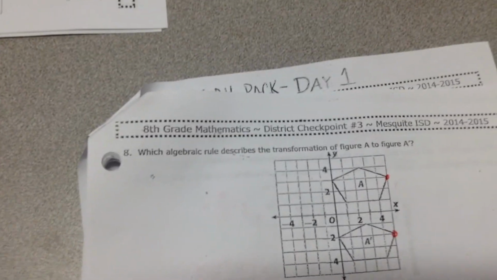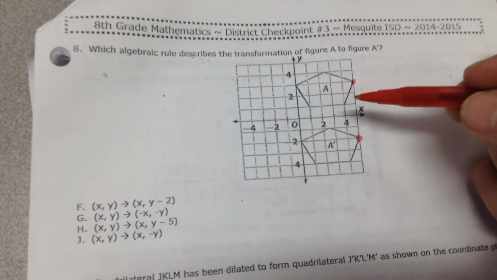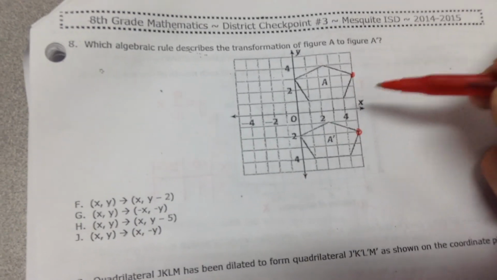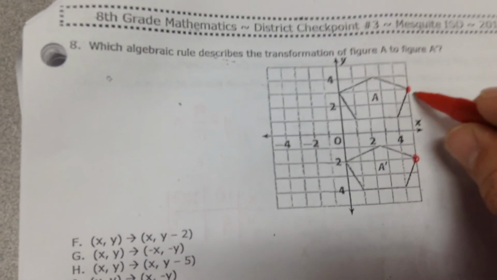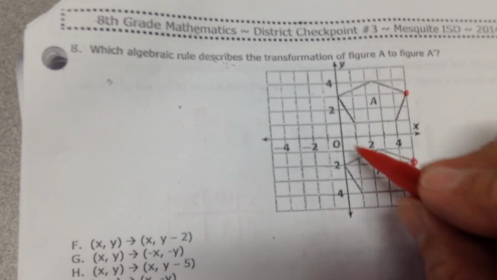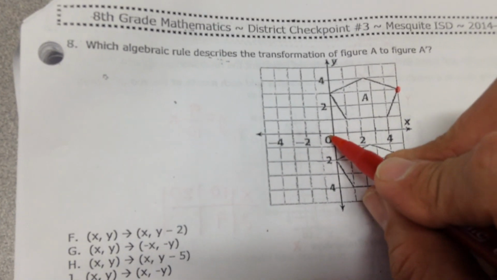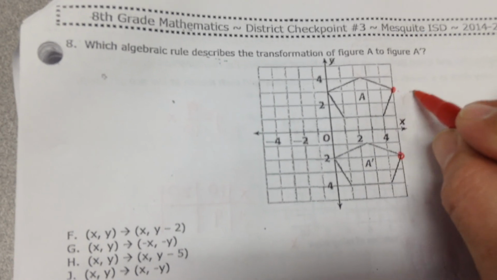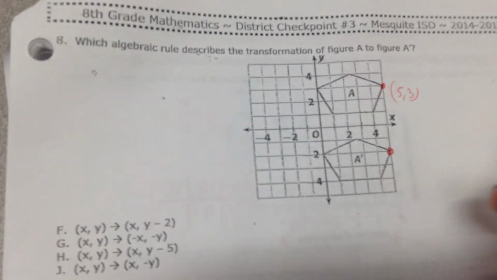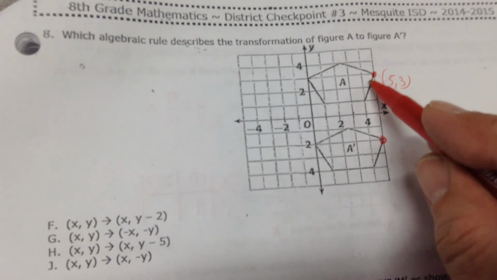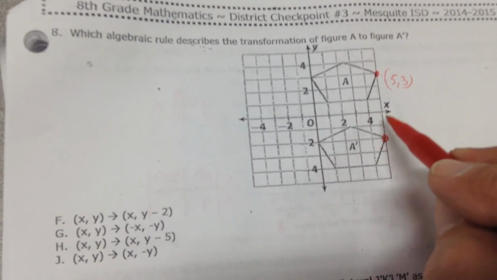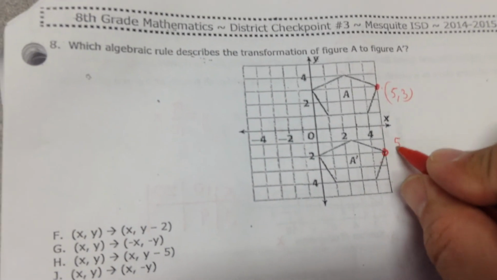All right, number 8. We've got a shape that has been translated. If you look at it, you might mistakenly think it's a reflection, but it's not. They just took this shape and moved it down. So what we want to do is take one of the points and find out what they did to it. This point that I made with the red mark here is 5, 3. And this point here that it became, because that's the same point, is 5, negative 2.